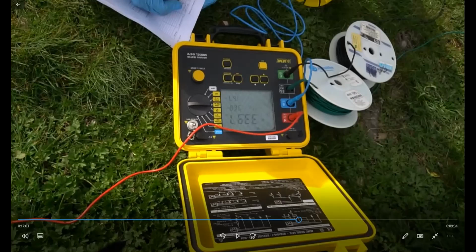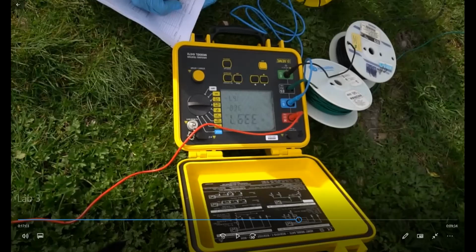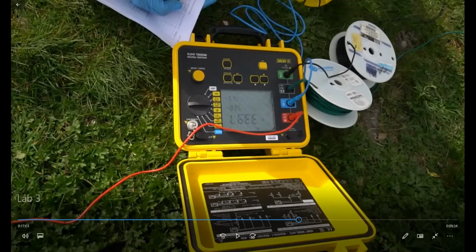Now, see, in our measurement, our meter is using 16.7 milliamperes. The resistance is 33.97. As a result, the touch voltage here is 0.567 volt. But if there was a real short circuit, a real fault, and the fault current was 5 kiloamperes, then what will happen?